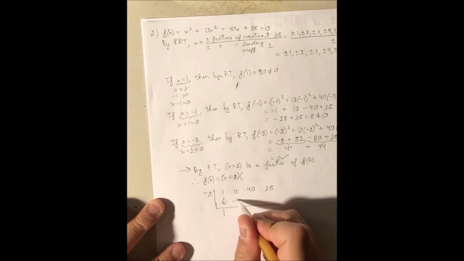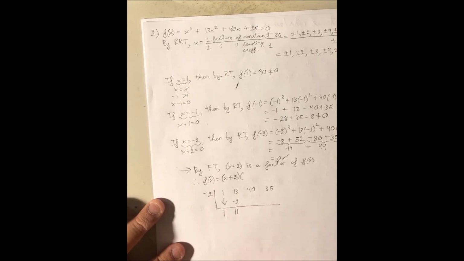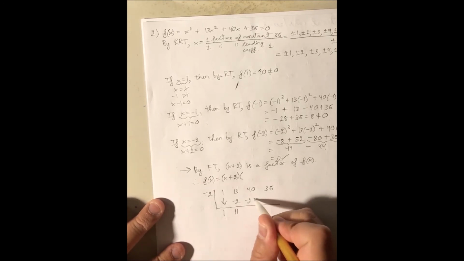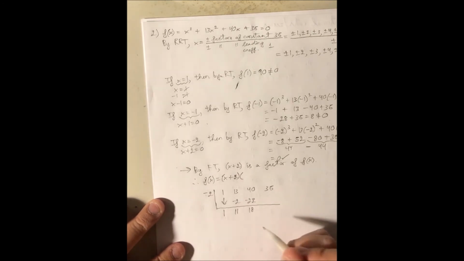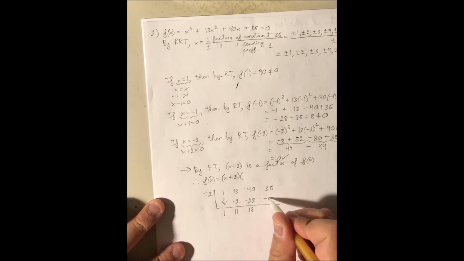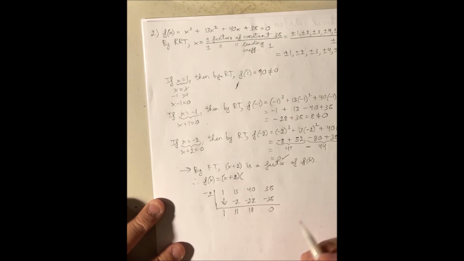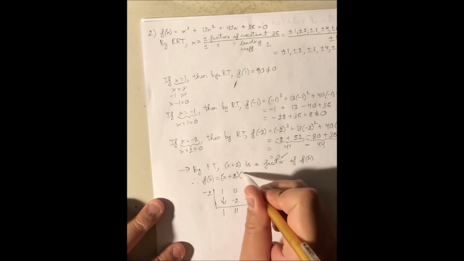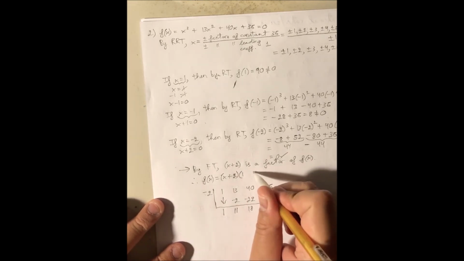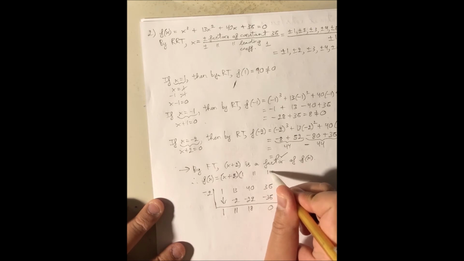-2 times 1 is -2. 13 plus -2 is 11. -2 times 11 is -22. 40 plus -22 is 18. -2 times 18 is -36. 36 plus -36 is 0. So this other blank factor right here is going to be 1, and then 11, and then 18.